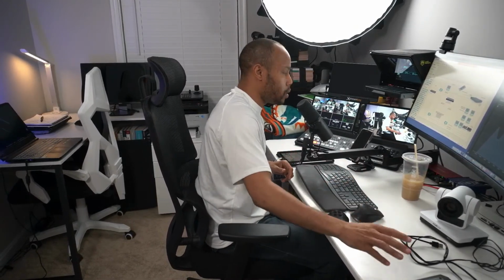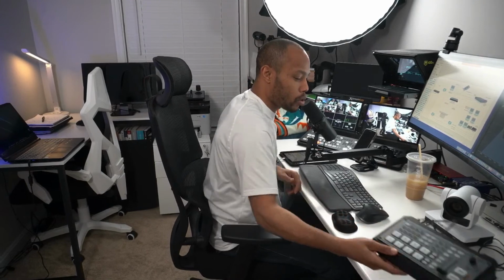And so one is going to be a BZB Gear switcher. Let me grab that again. I've talked about this BZB Gear switcher before. It's a 4x4 port HDMI switcher, so you can bring in four HDMI cameras or HDMI devices, really, because you could bring in an iPad or your computer screen. Anything that's HDMI, you can bring into here.